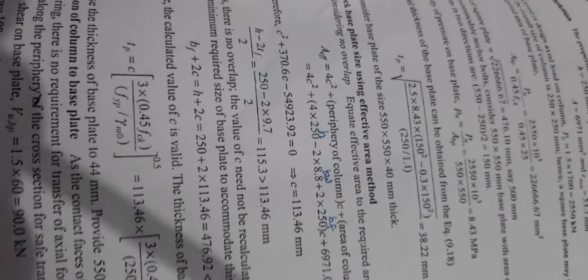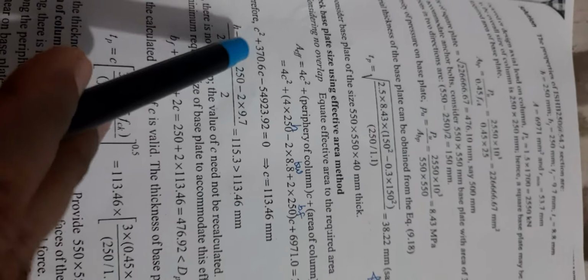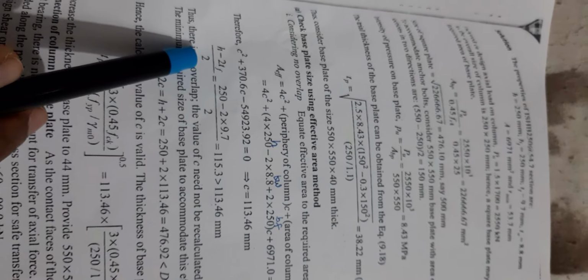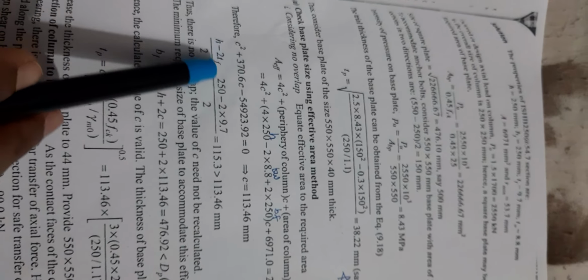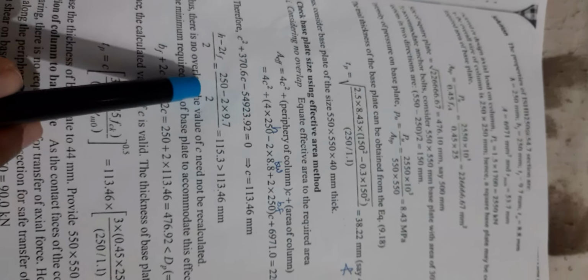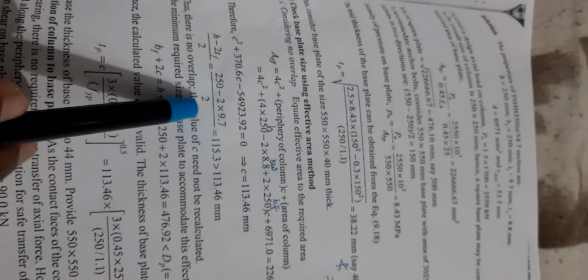So coming to the problem, we will see the C value, and C is 113.46. Again, we are checking whether 113.46 is correct or not. H minus 2 TF by 2, this is the thumb rule, in which H is the height of the I section, and 2 into thickness of flange divided by 2 will give you 115, which is greater than this.